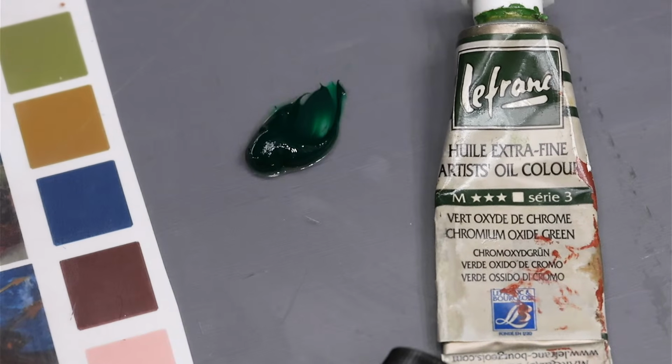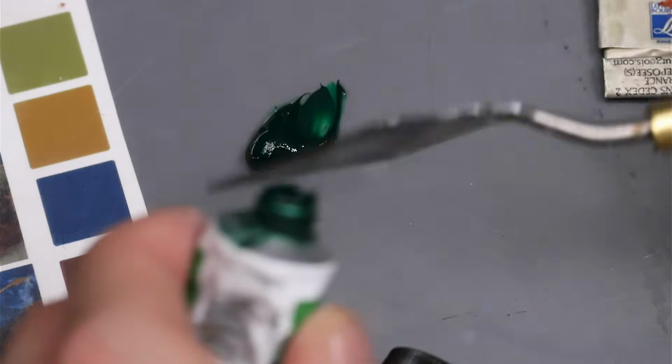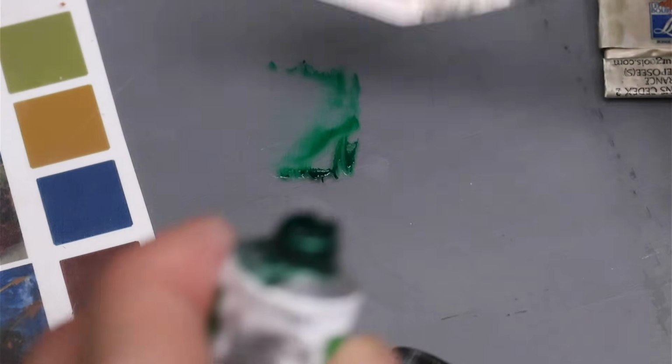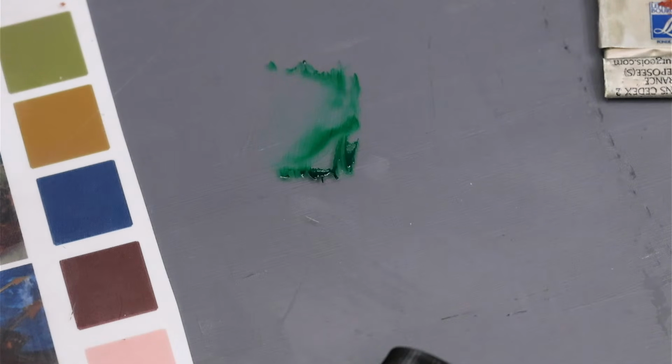For the sake of the demonstration, you can do it with the phthalos. Just the amount of phthalo here is enough to paint the entire earth, so don't overuse it. Phthalo is very strong.